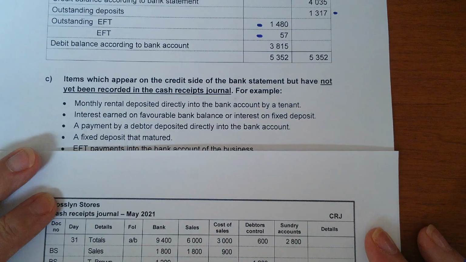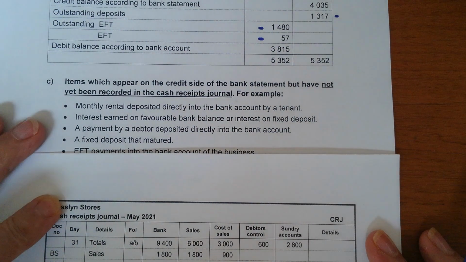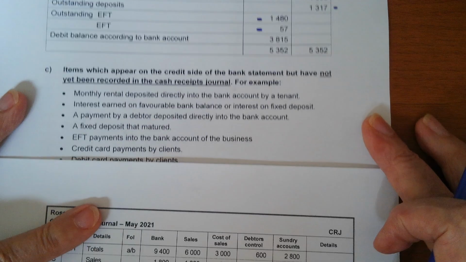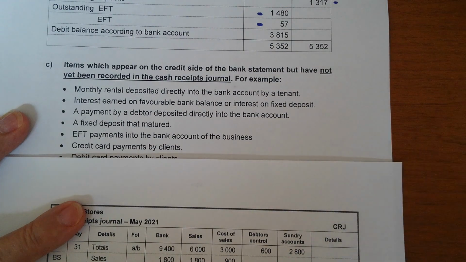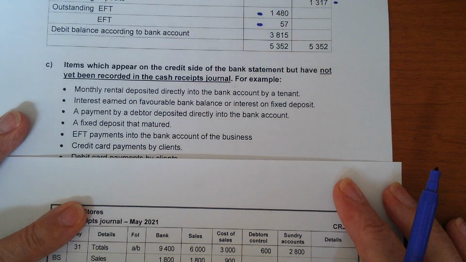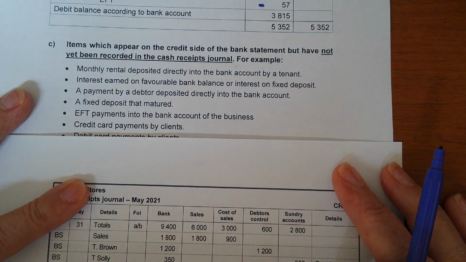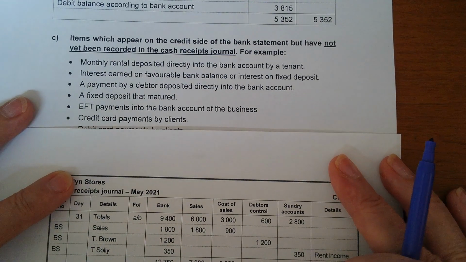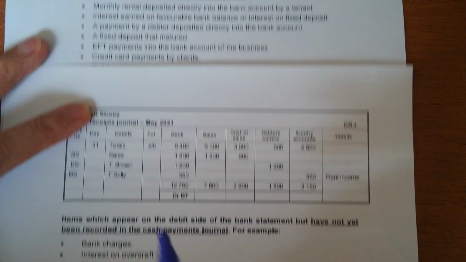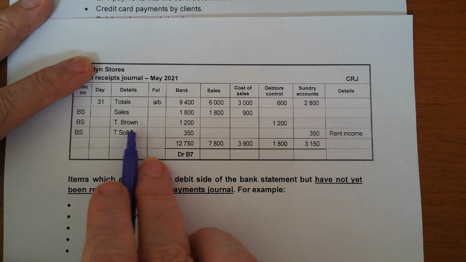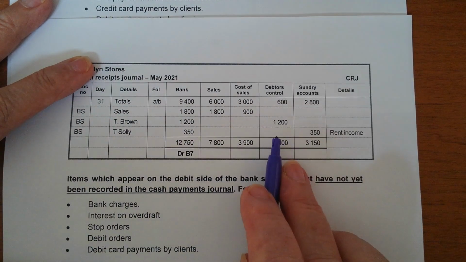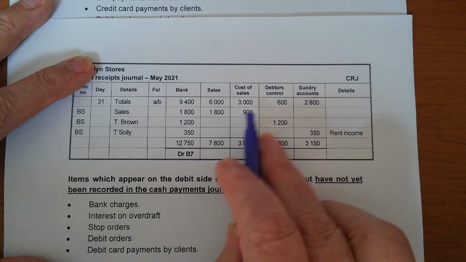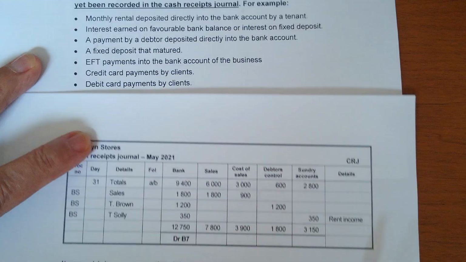A fixed deposit that matured, so we invested money in a fixed deposit and it's the due date, so they paid that money into my bank account, so I will record it in the cash receipts journal. EFT payments into the bank account of the business, so it means customers made EFT payments into our bank account, so we will show that we receive money and we will show debtors control, or if it was for cash sales, we will show it in the sales column.